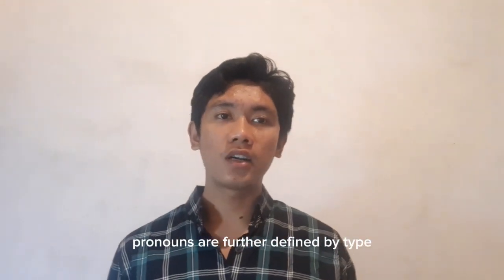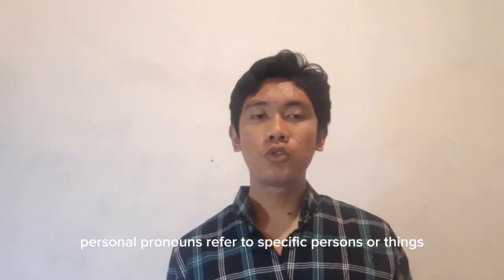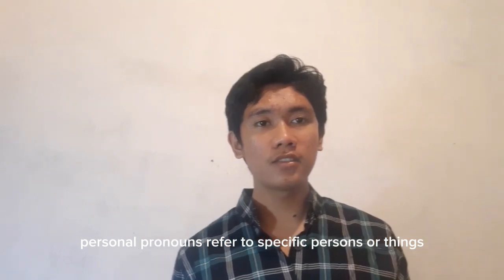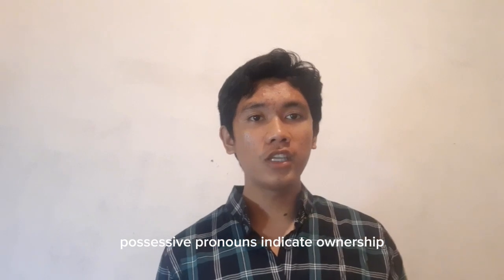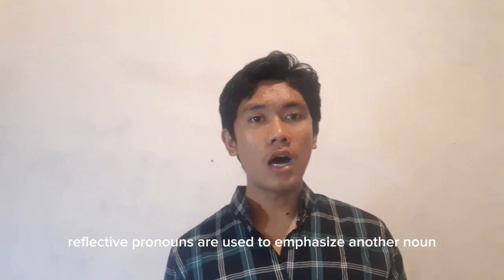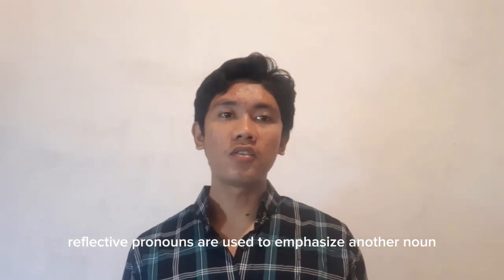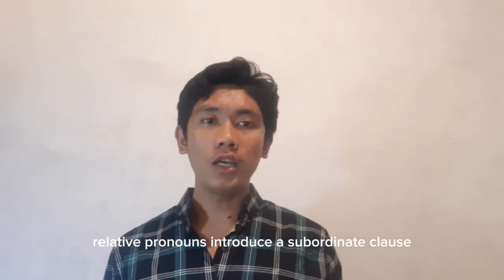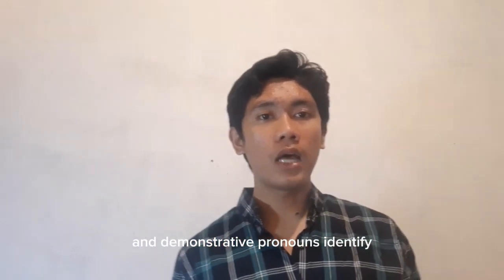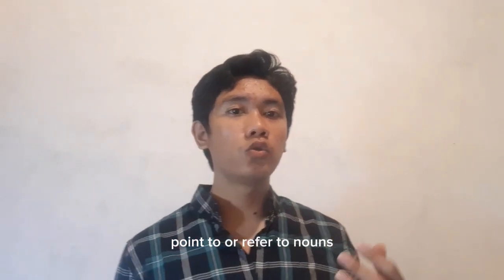Pronouns are further defined by type. Personal pronouns refer to specific persons or things. Possessive pronouns indicate ownership. Reflexive pronouns are used to emphasize another noun or pronoun. Relative pronouns introduce a subordinate clause, and demonstrative pronouns identify, point to, or refer to nouns.